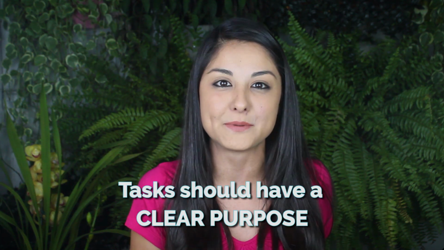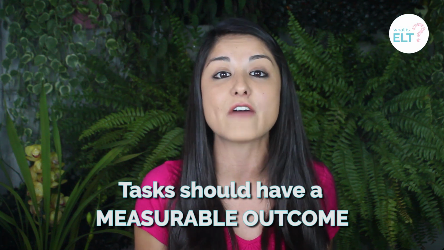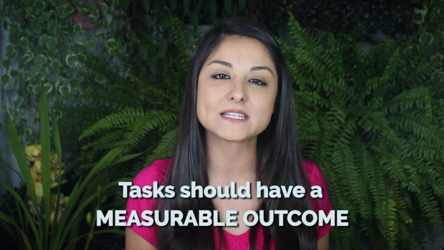Tasks in task-based learning should have a very clear purpose, because this will help students focus on the meaning and the ideas that they are conveying and not so much on the form of the language that they are using to perform the task. And another important aspect of task-based learning is that all tasks should have a measurable outcome. What does that mean? It means that if they are making a YouTube video at the end of the lesson, they should have a YouTube video ready to share with their peers and the teacher.